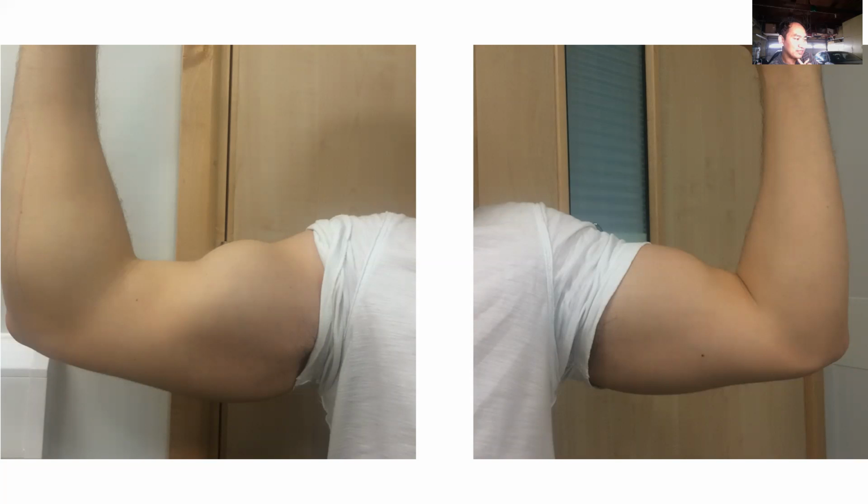If you look on the left side, the muscle bulk is normal. If you look on the right, there is an empty space like here, and the bicep muscle rolls up and curls up because it contracts, because it loses its attachment to the radius.